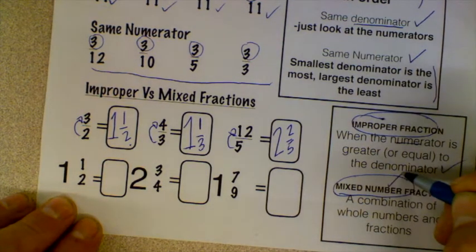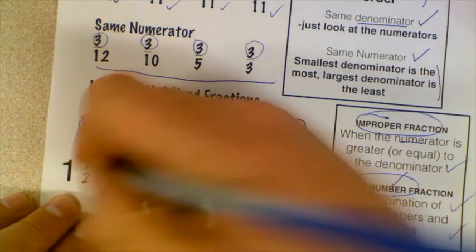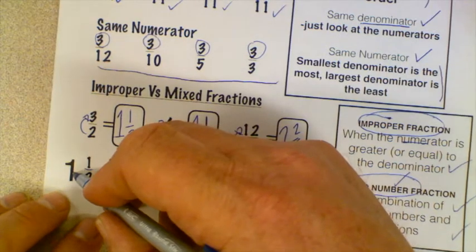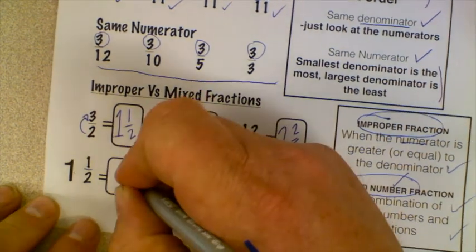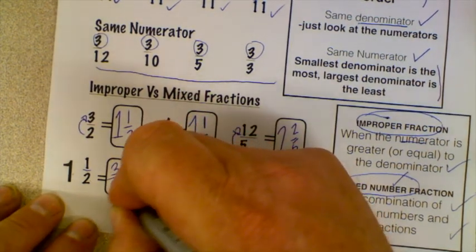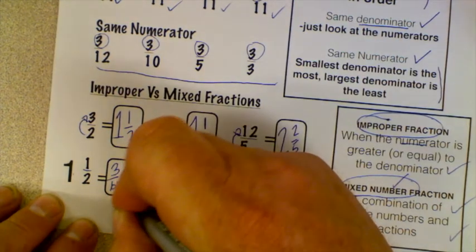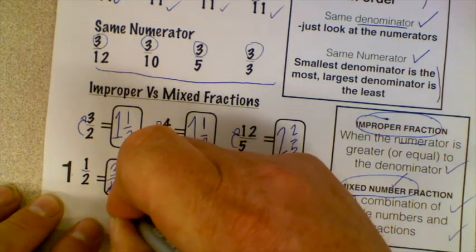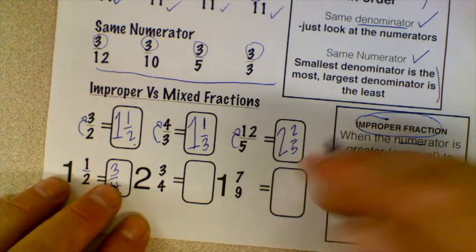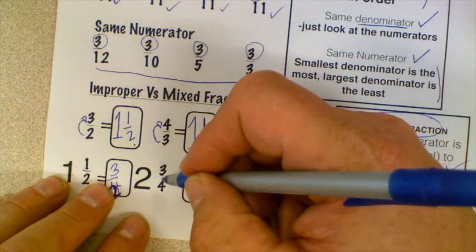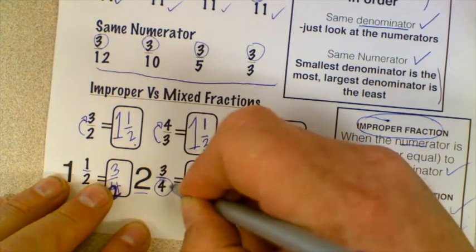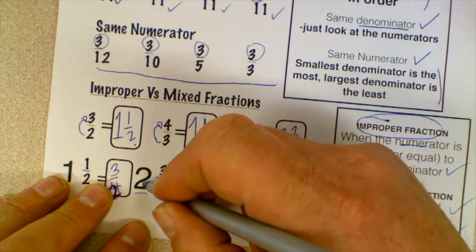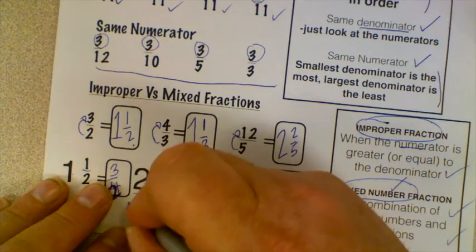1 and 1/2 is a mixed number. So that 1 is really 2 halves, or 2/2, plus the 1/2 is 3/2 altogether. Whoops, not 4, 2. Sorry, dudes. And this next one is out of 4. So you've got 2 wholes. So that's 4 out of 4 and 4 out of 4 plus 3 out of 4. And you add those all together, you're going to end up with 11 out of 4.